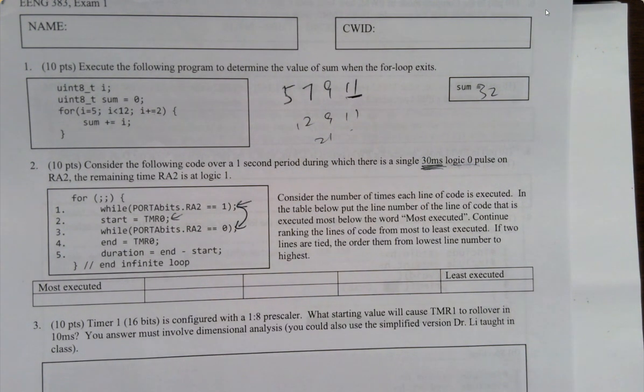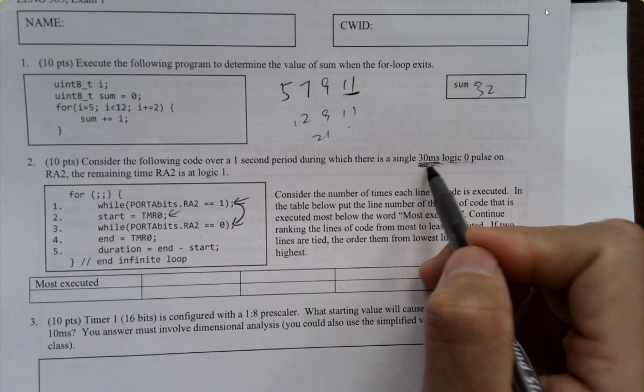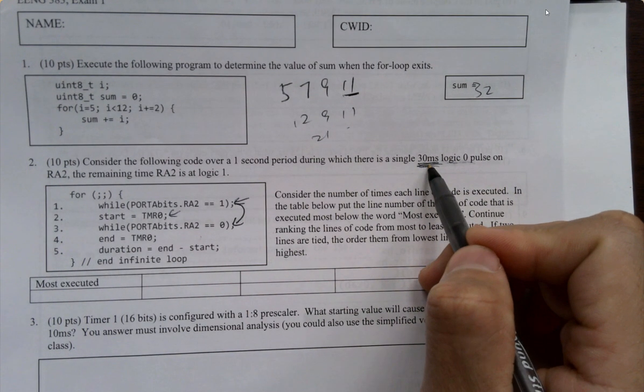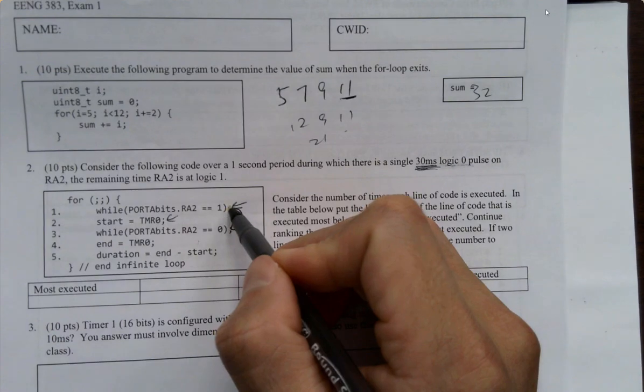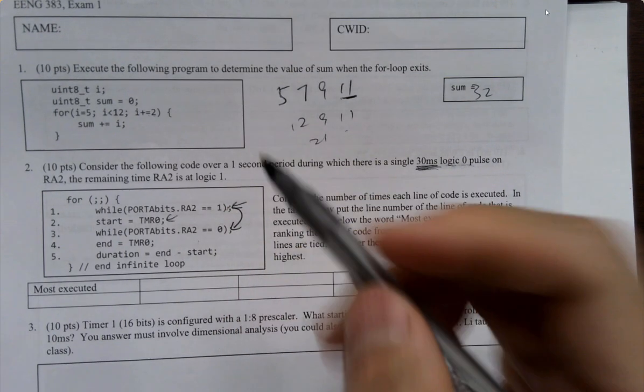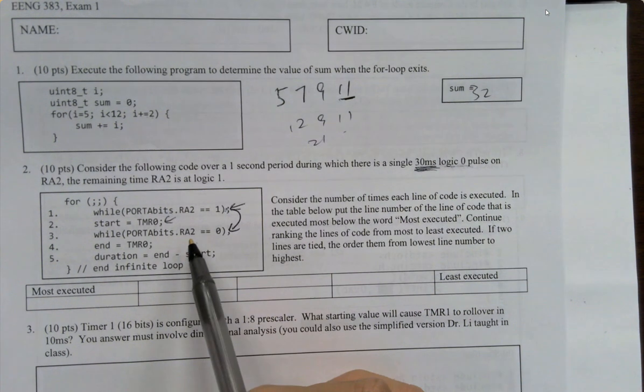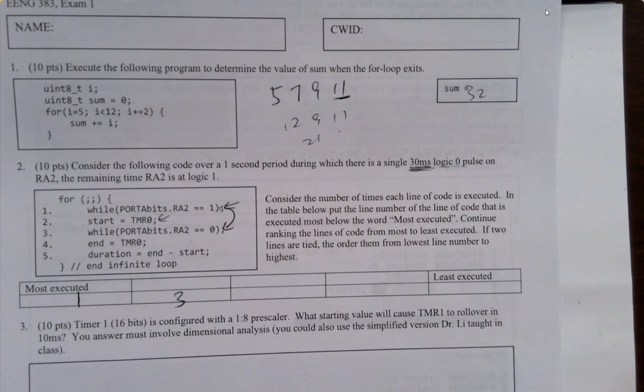What was the question first? So wait, if the majority of the time it's at logic 1, why wouldn't it be stuck at line 3 most of the time? Because if it's at logic 1, then it won't be stuck on line 1, it'd be stuck on line 3, because this one is just a very short pulse. Yeah, so most of the time it's at logic 1. If it's at logic 1, it would be stuck on line 3. Line 1, sorry. That's all right. So it's going to be 1, 3, definitely, right? Not 3, 1.